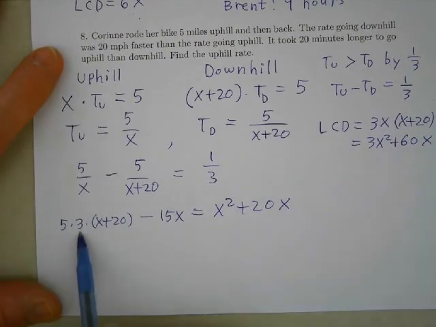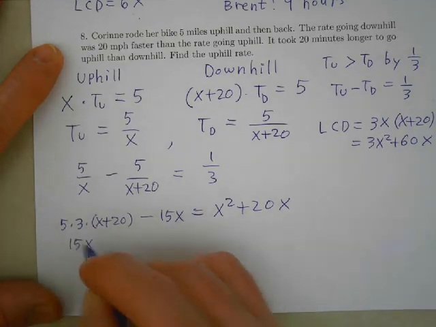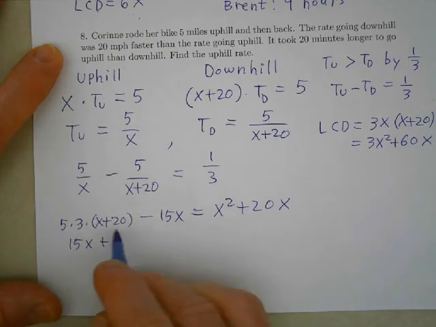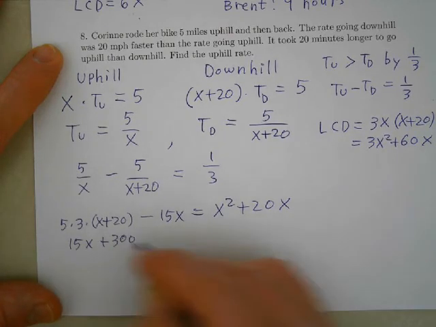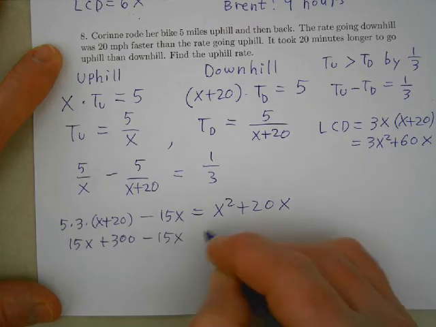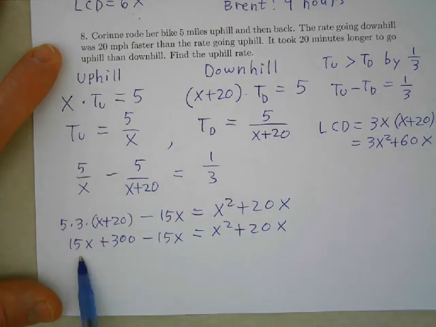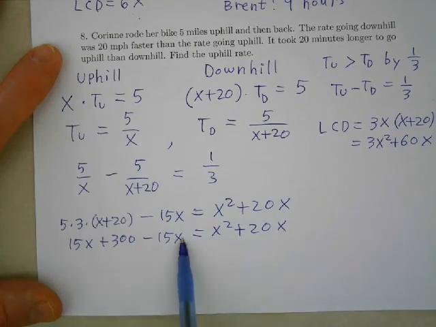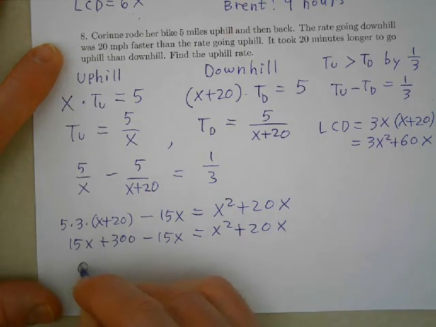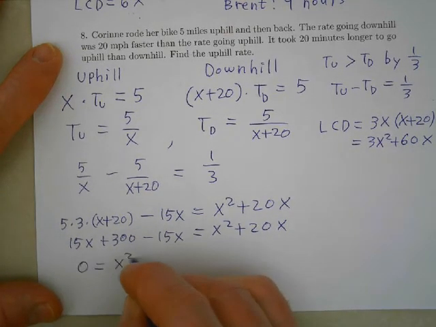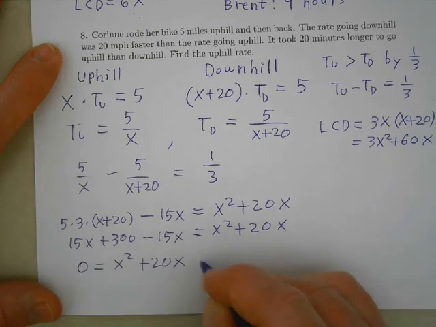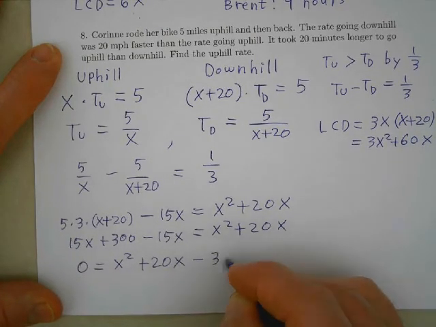So 5 times 3 is 15, and then 15 times x is 15x, and then plus 15 times 20 is plus 300, and then minus 15x equals x squared plus 20x. On the left-hand side, the 15x minus 15x, those cancel each other out. So we'll just subtract 300 from both sides, and we get 0 equals x squared plus 20x minus 300.